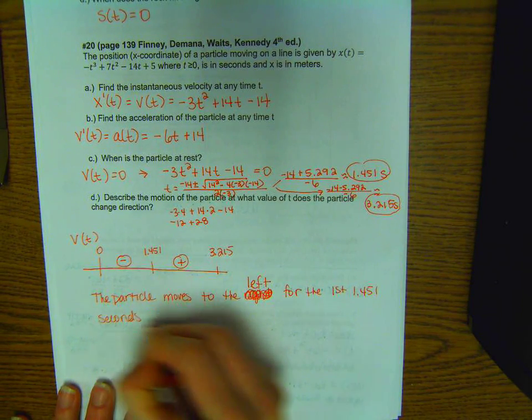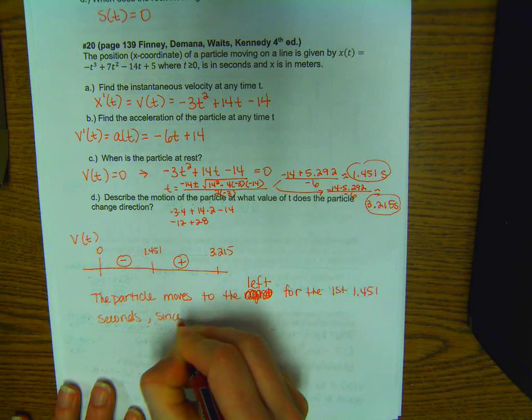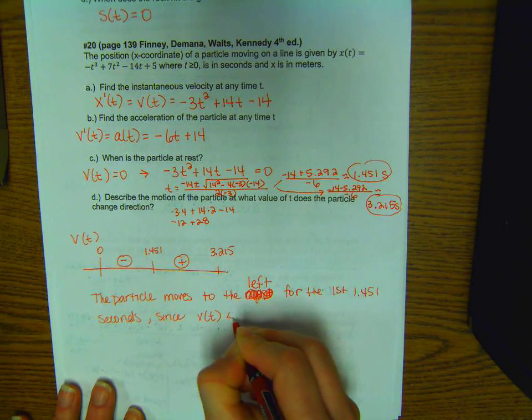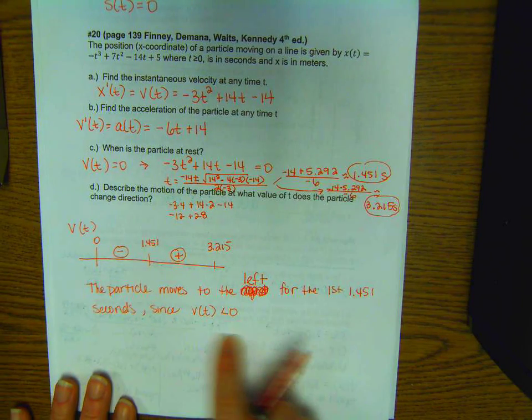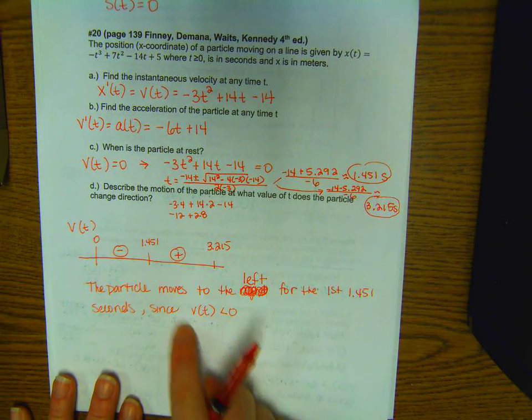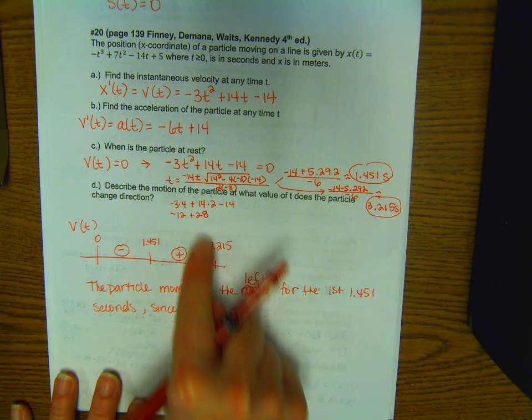Since V of t is less than 0, you need to justify. A sign chart doesn't justify, you have to state that. A sign chart is what you use to justify.